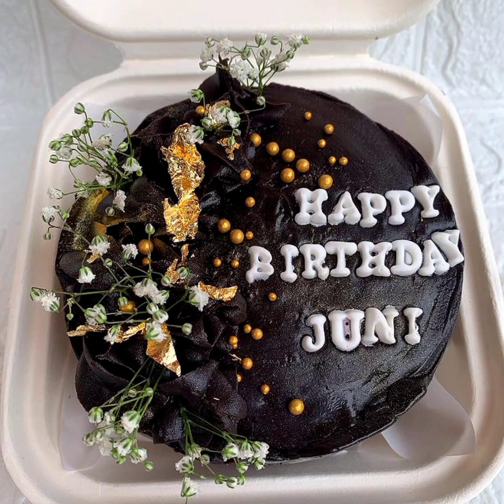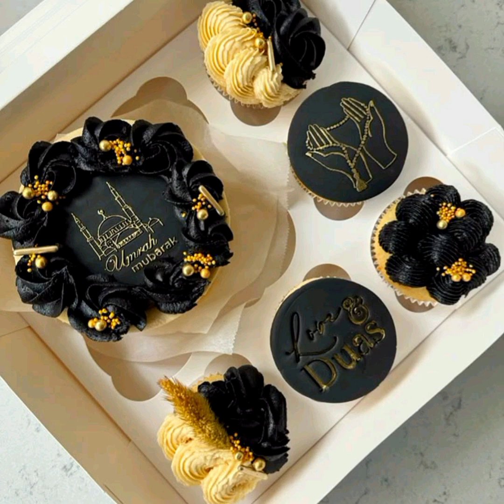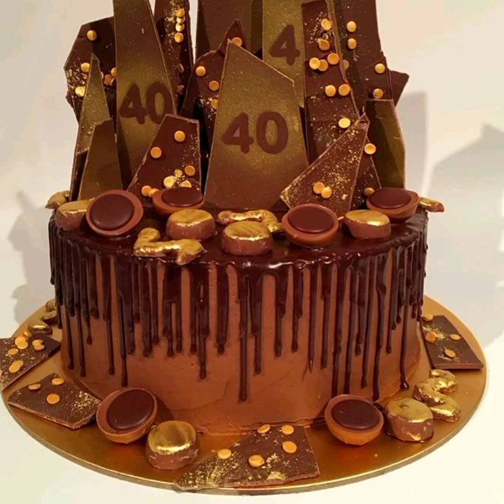And that wraps our gallery of 15 chocolate and gold accent cake ideas perfect for making your celebration feel extra special.